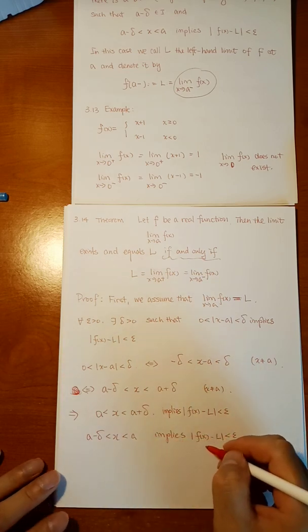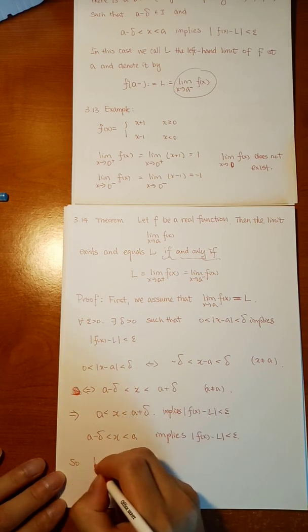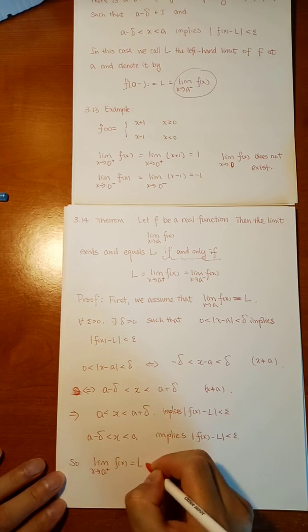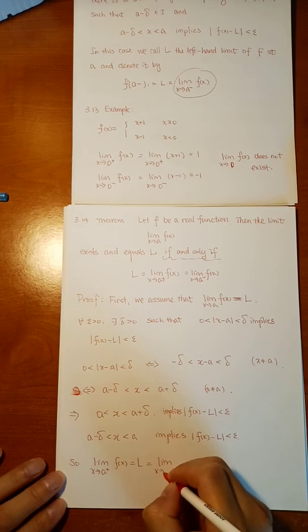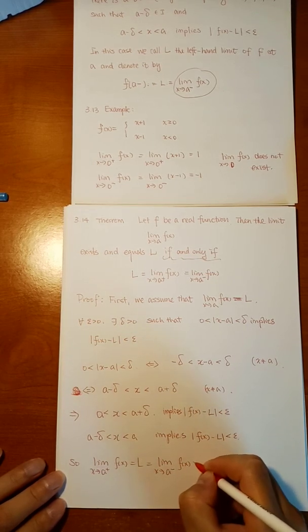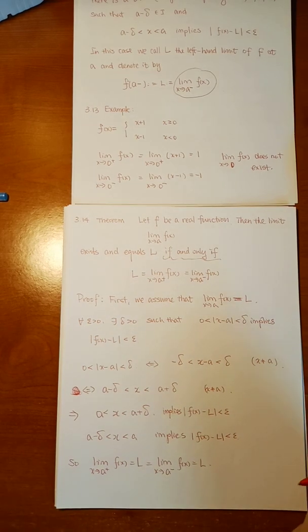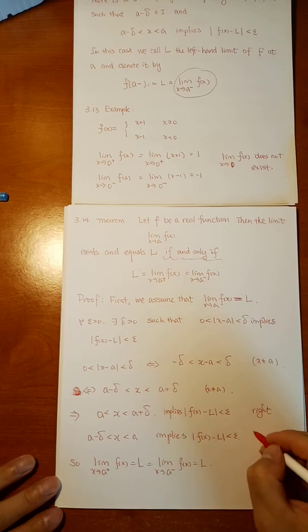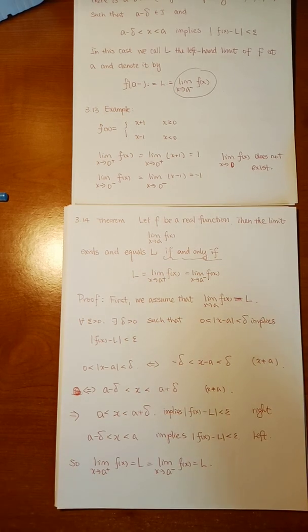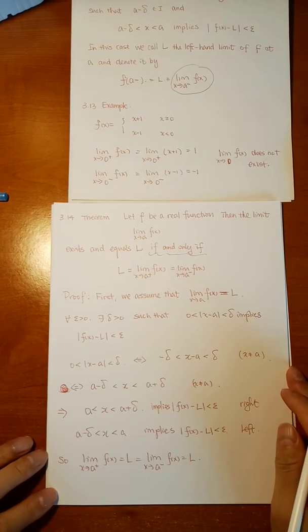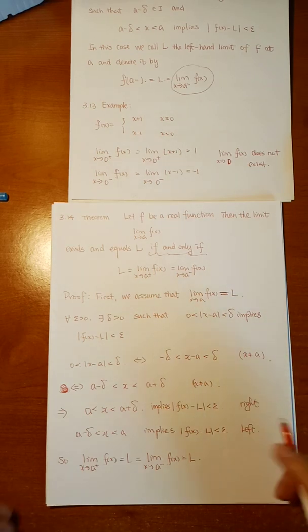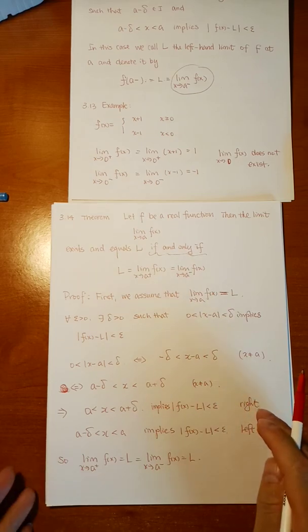The second one implies the left-hand limit exists. This is a right-hand, this is a left-hand. So that's the proof from the existence of the limit to the existence of the one-sided limits. And they share the same delta.